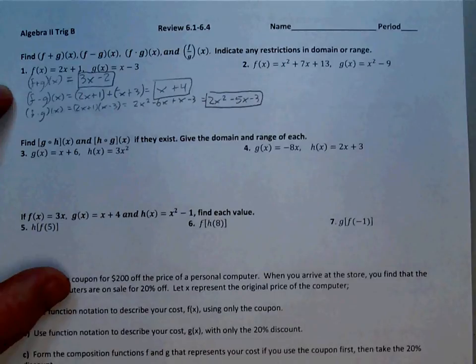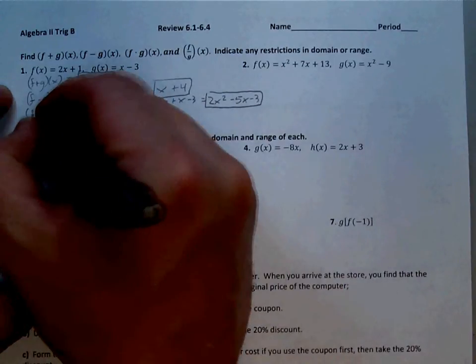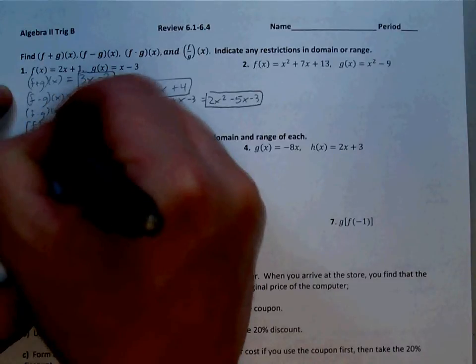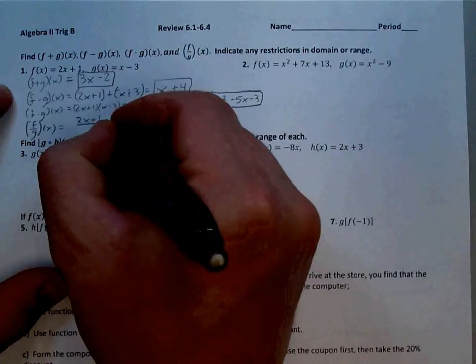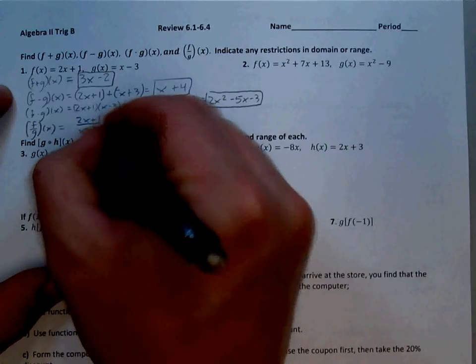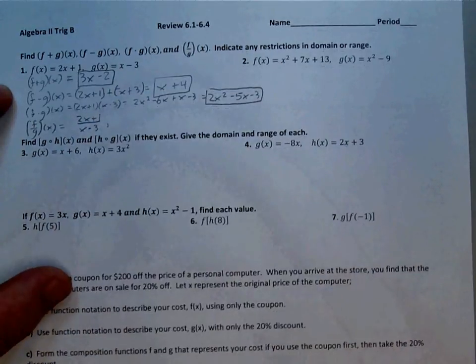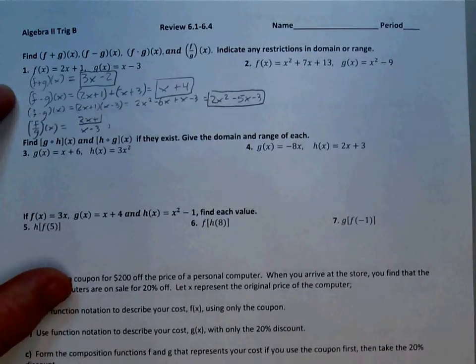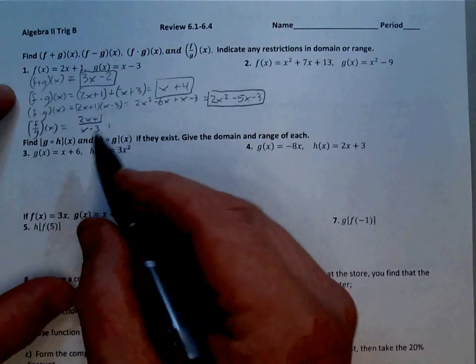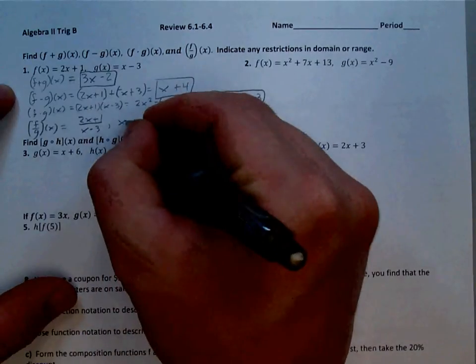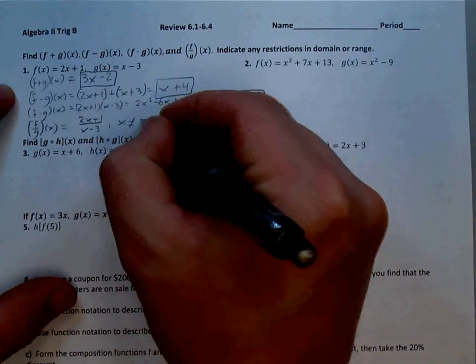And then for f over g of x, I've got 2x plus 1 over x minus 3. I cannot simplify that. There is a domain restriction here because we can't let the denominator equal 0. So x could not possibly be 3. If x was 3, the denominator would equal 0. So I would have to stipulate that here, that x cannot equal 3.